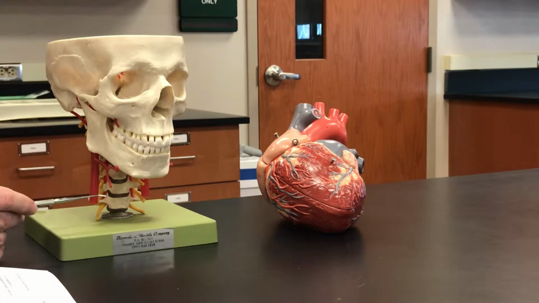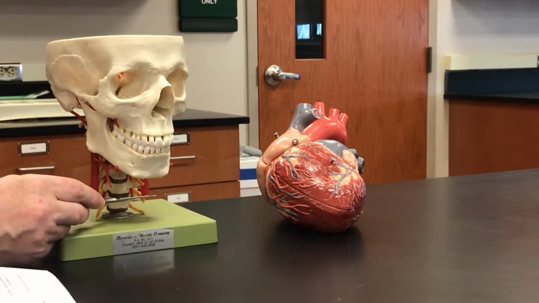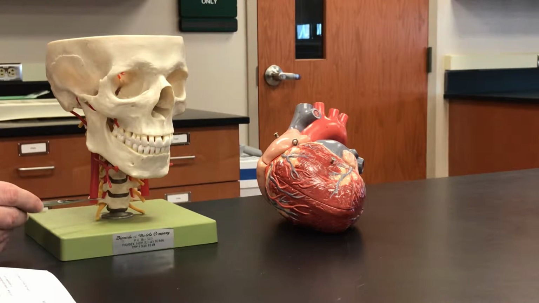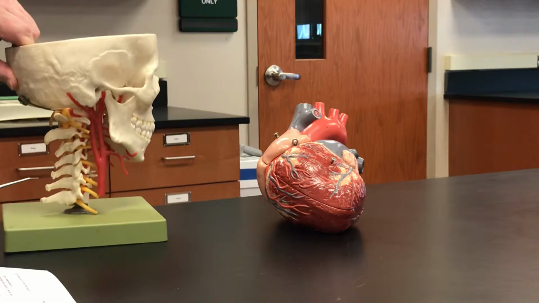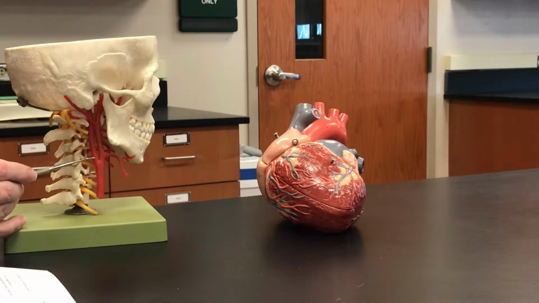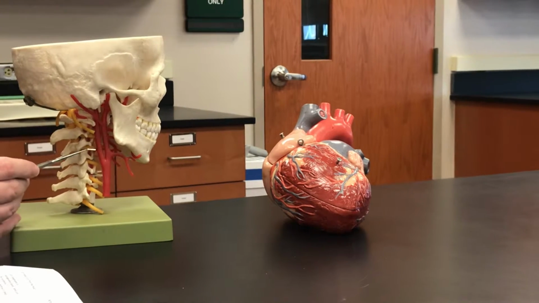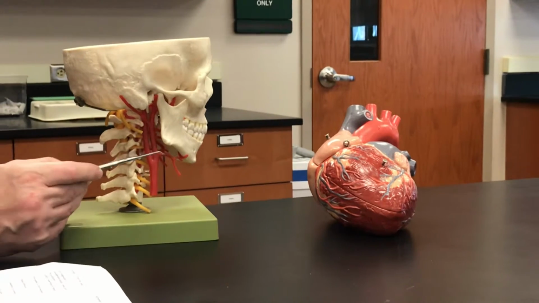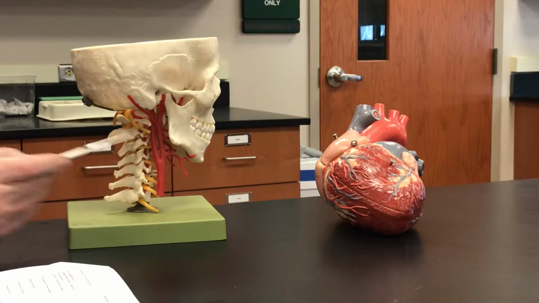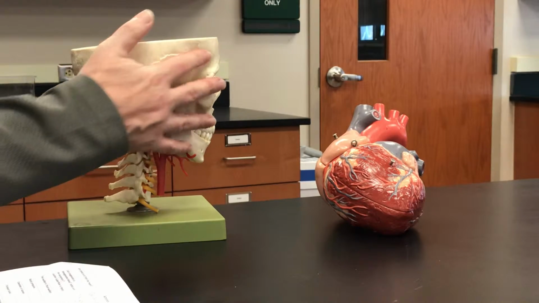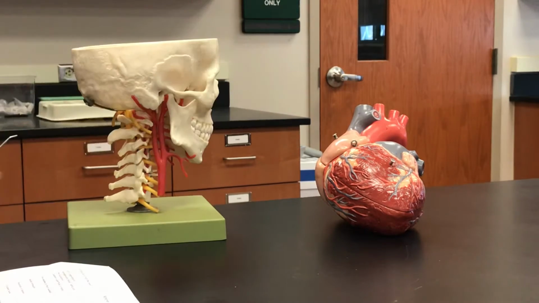The common carotids extend up through the neck as the right and left common carotid artery. Somewhere around the mandible, they branch into an internal carotid artery and an external carotid artery. The external carotid artery comes up and branches out through the anterior portion of the face as the facial and mandibular arteries. You can't see them on this model.